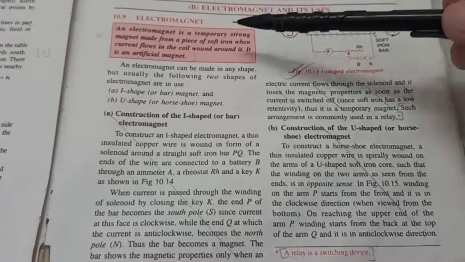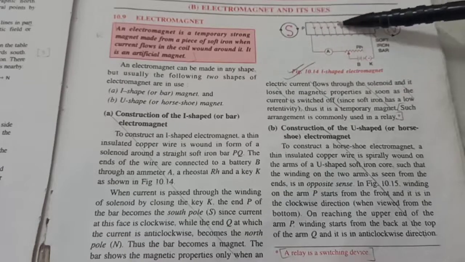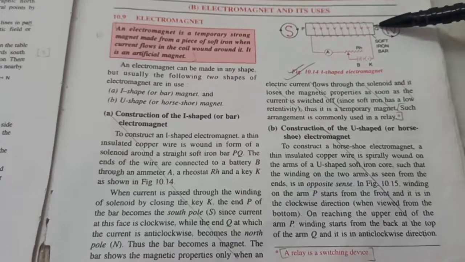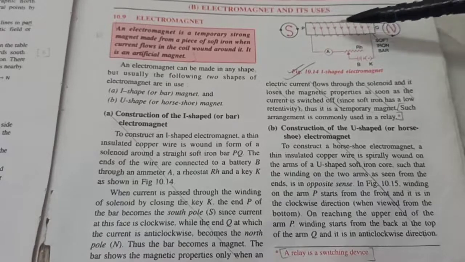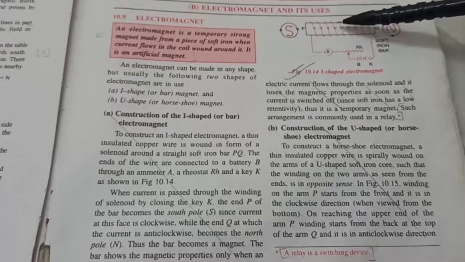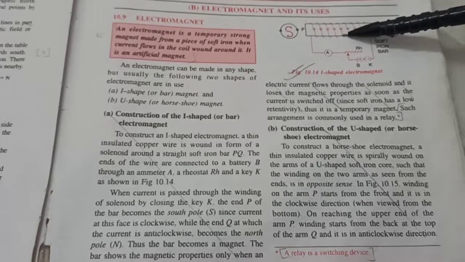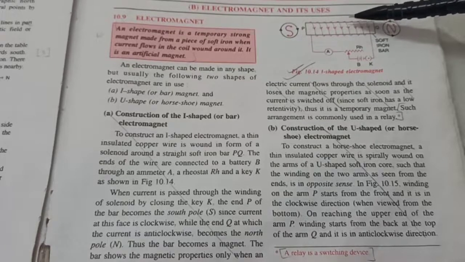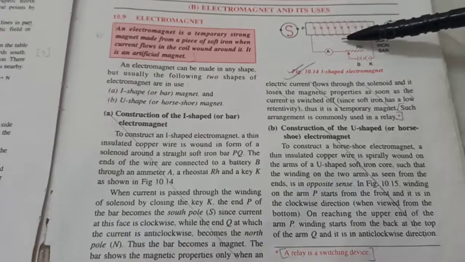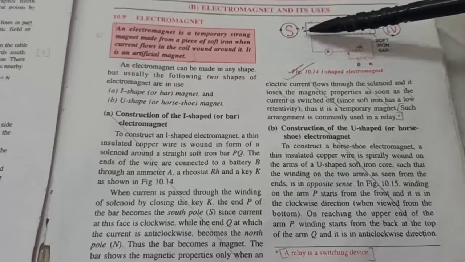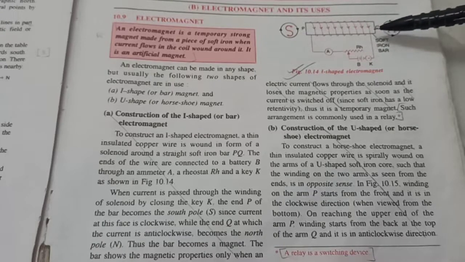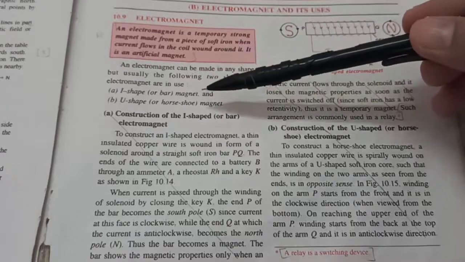And remember, the current flows through the coil wound around it. The current doesn't flow through the soft iron bar. It only flows through the wire. And the wire is insulated, of course, with a plastic coating or any other such coating. That is why the current doesn't short circuit or flow through the iron bar. This electromagnet can be of two shapes: I shape or U shape.